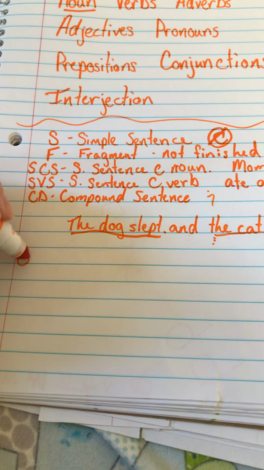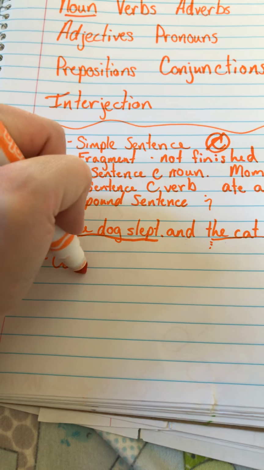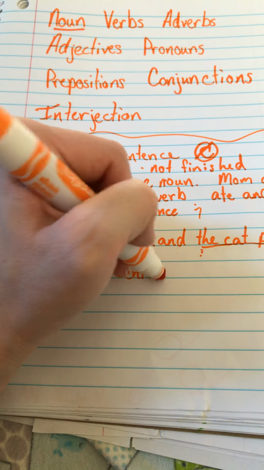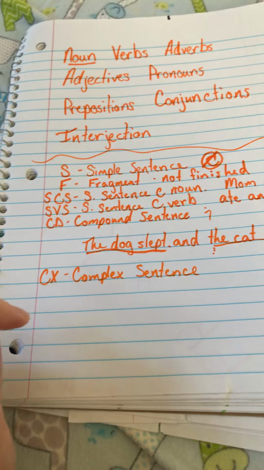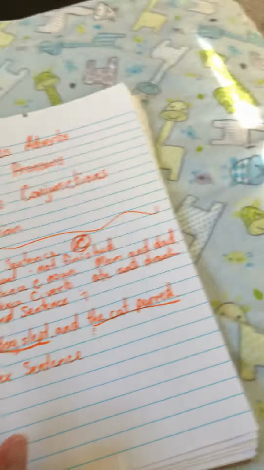And then we have a CX, which is a complex sentence. And that is when a independent clause and a dependent clause are put together normally with a subordinate conjunction.